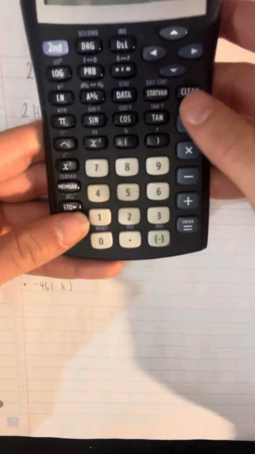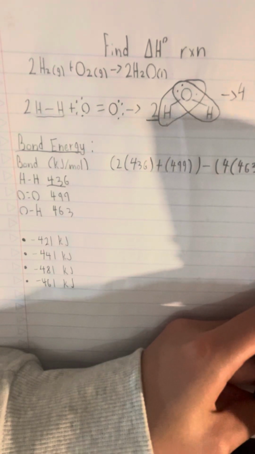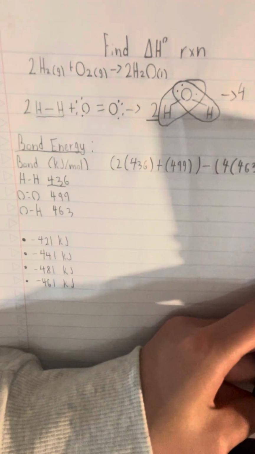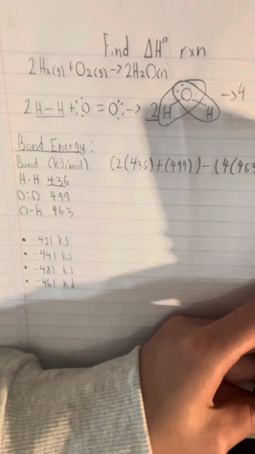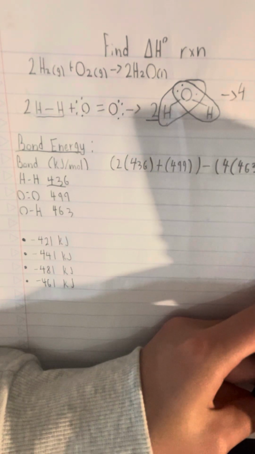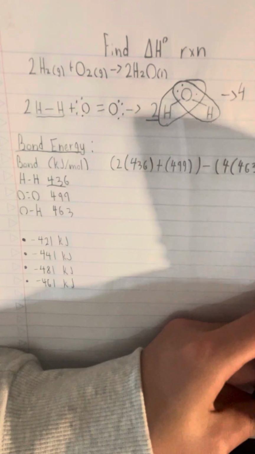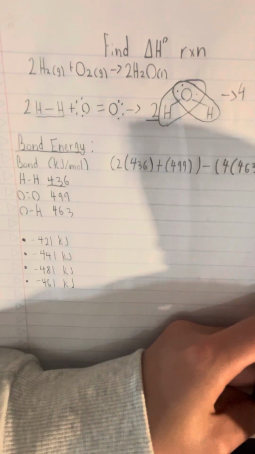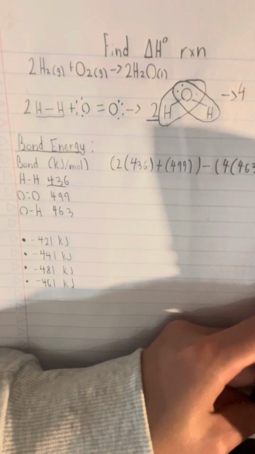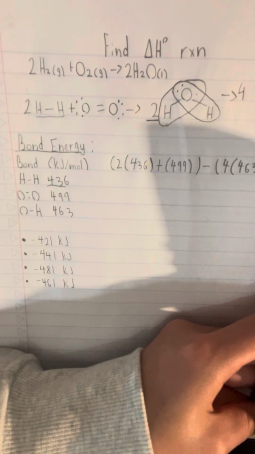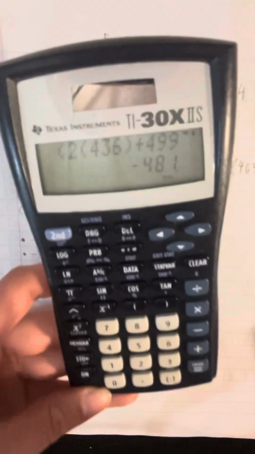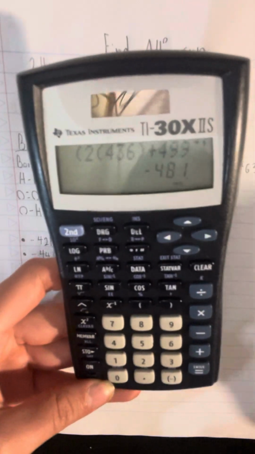And then we can put that into our calculator. 2 times 436 plus 499 minus 4 times 463, which is going to give you, sorry, it's hard to see, negative 481.